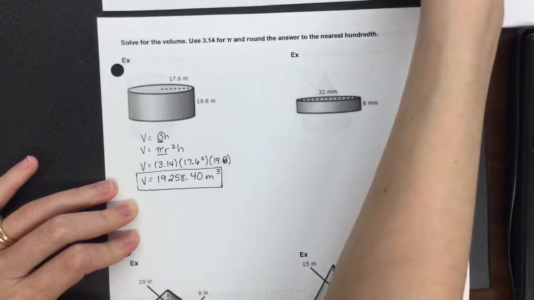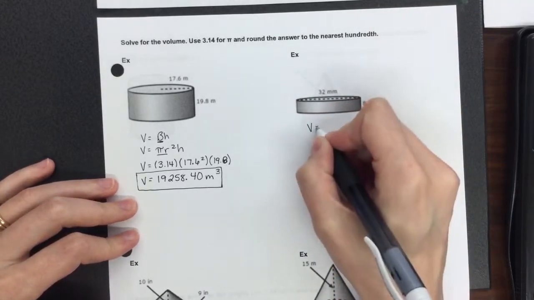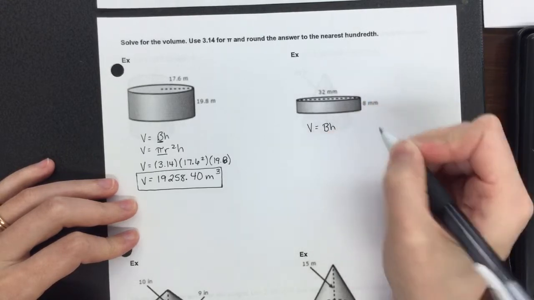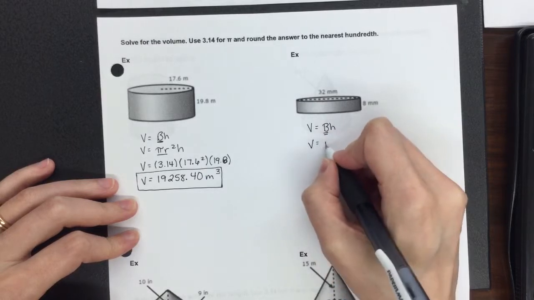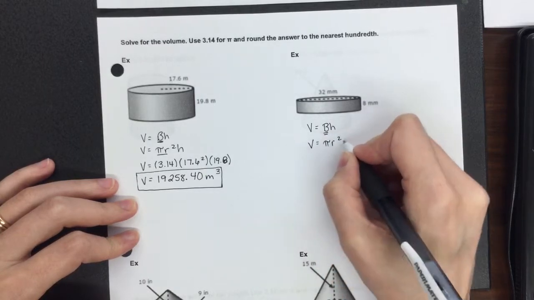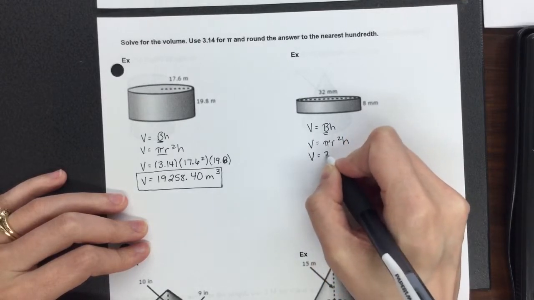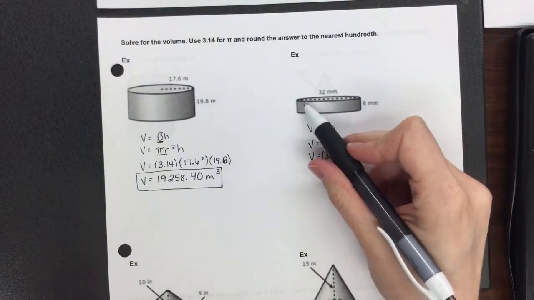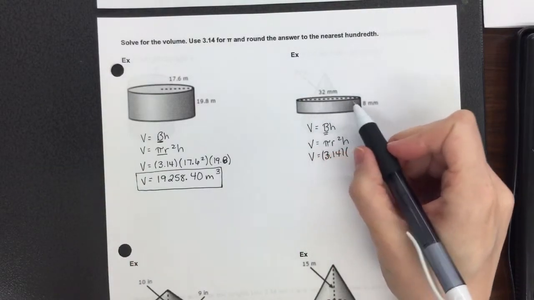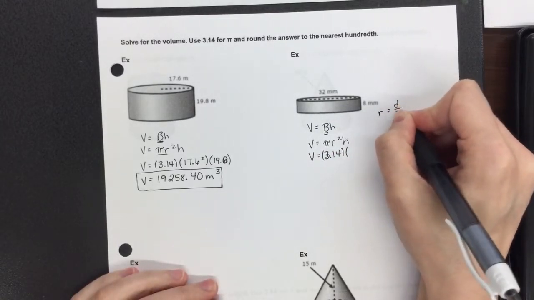Looking at the next one, solve for volume for this cylinder. Volume is going to be equal to base times height. And in this case, our base is still a circle, so volume is going to be equal to pi r squared times height. So volume is going to be equal to 3.14 times radius. Now you've got to keep an eye out because sometimes they'll give you the radius and sometimes they'll give you a diameter. And if you remember, radius is equal to diameter divided by 2.